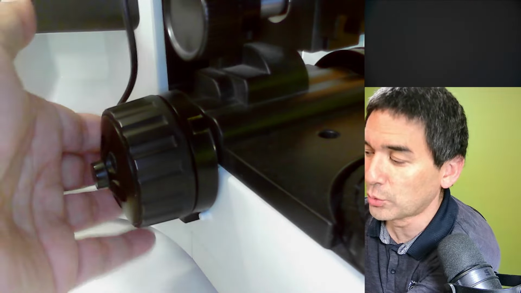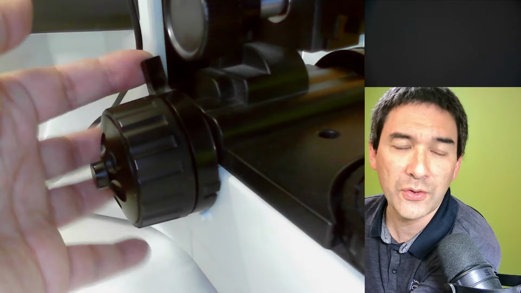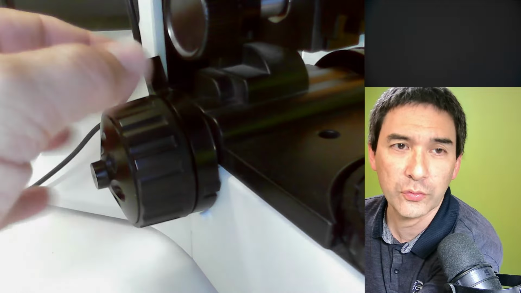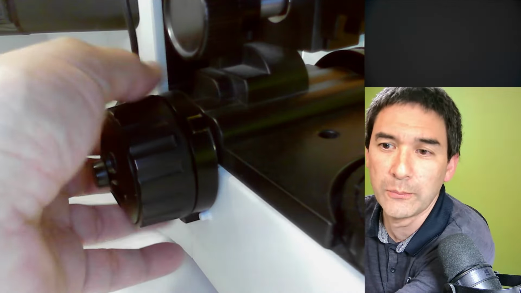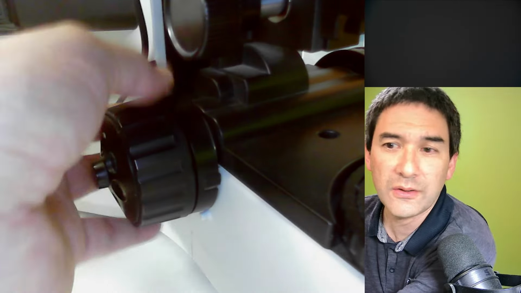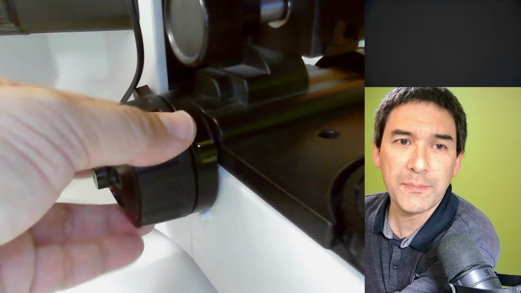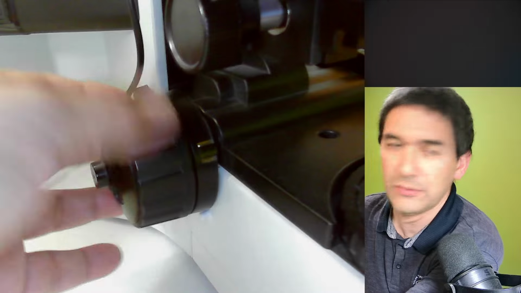Okay, so this is the so-called focus lock lever that allows the microscope to remember the focus position, which is very practical if you're using oil immersion microscopy. So this is something that I'll be using, in case you're wondering.